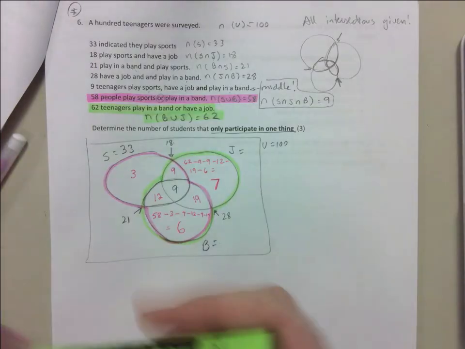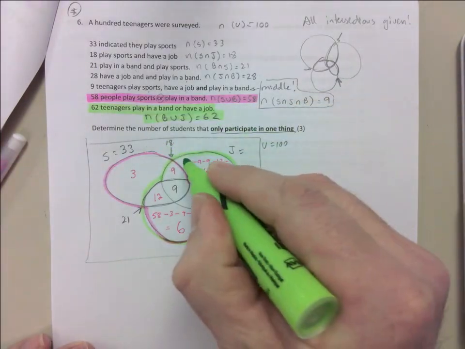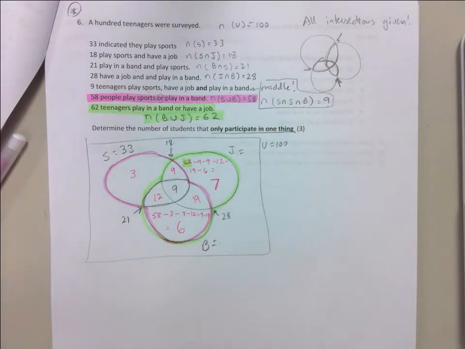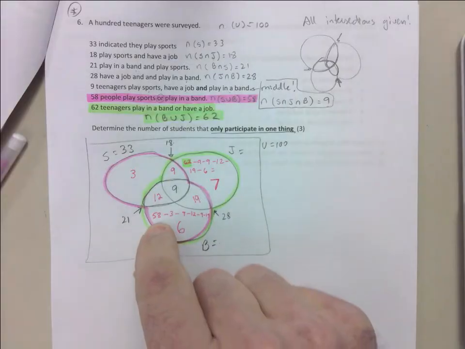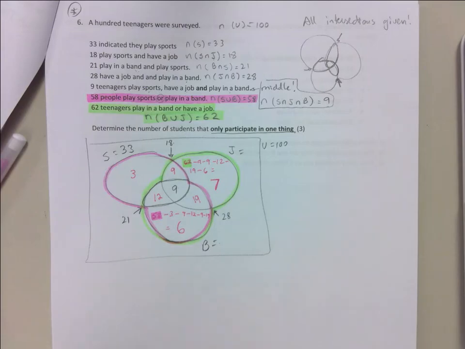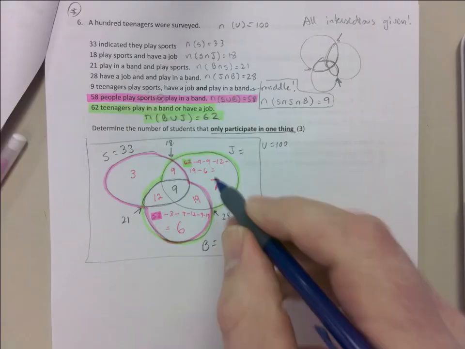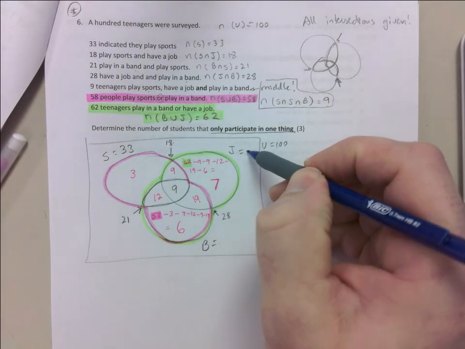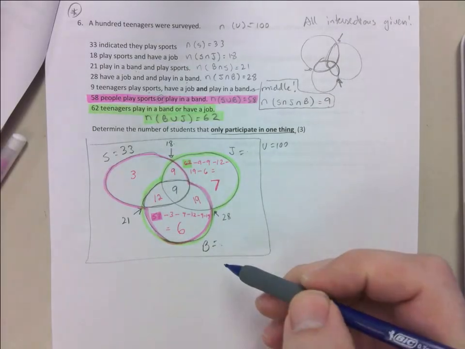And if you wouldn't mind, the 62, I'm going to just say, where did you get the 62 from right here? Okay. Where did I get the 58 from over here? Right here. So these statements come to the rescue, right? They help you out to figure out what's missing. And let's figure out J and B now.